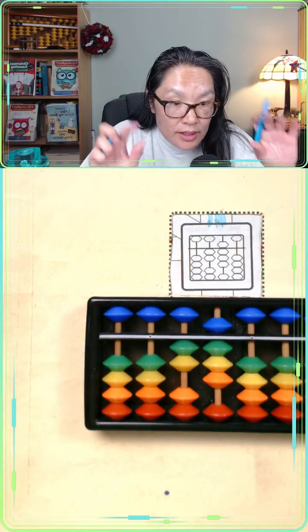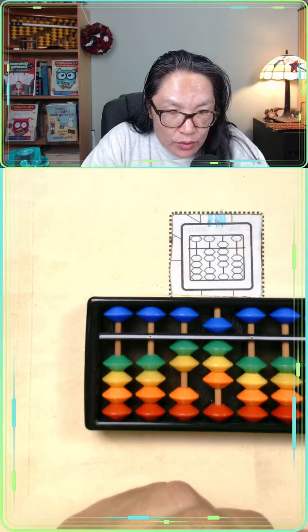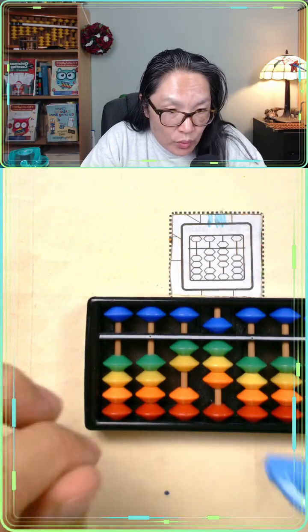I see the kids using hands. Do you teach that as well? I do, but I don't push it. It kind of happens naturally when you start learning abacus.